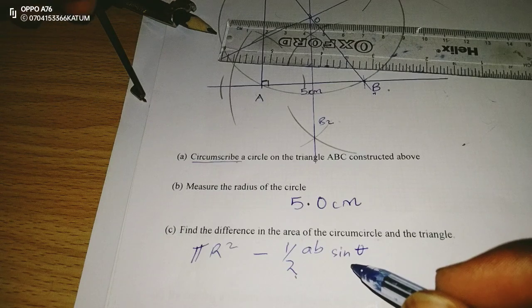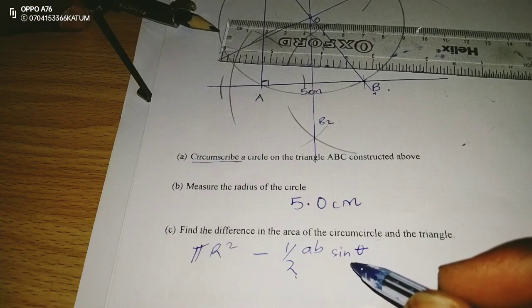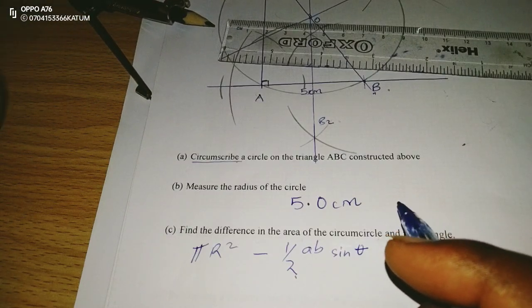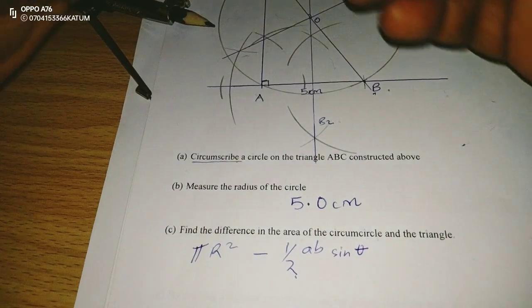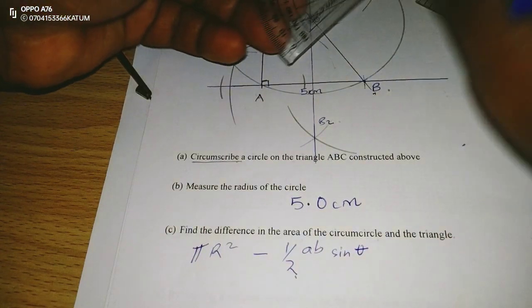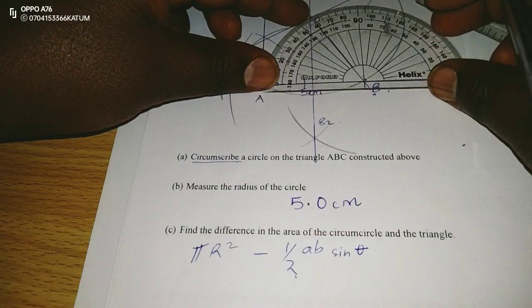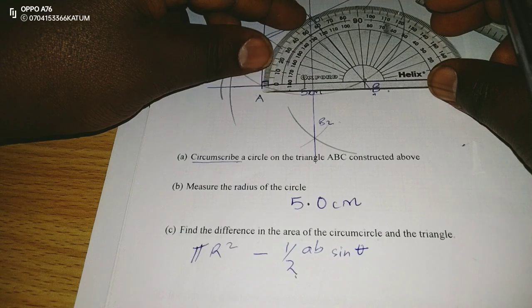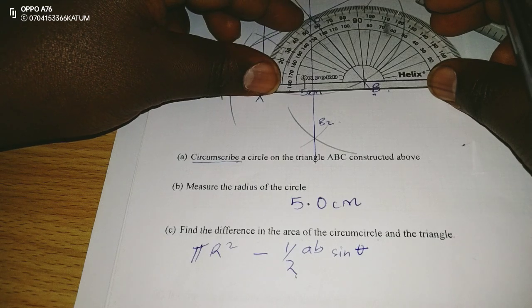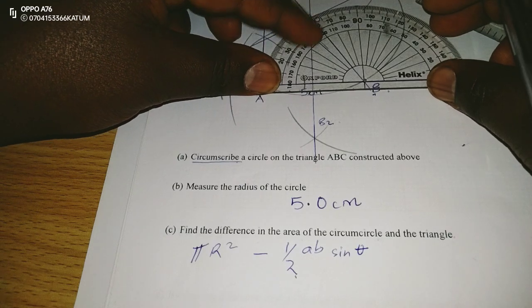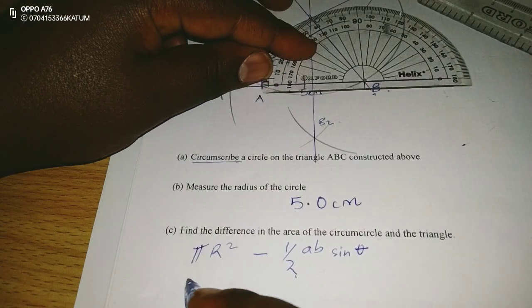We can measure all the sides for the triangle, and we use Heron's formula. We can also measure the height and use half base times height, and we can also measure the angle at B, which is found to be exactly 60 degrees.